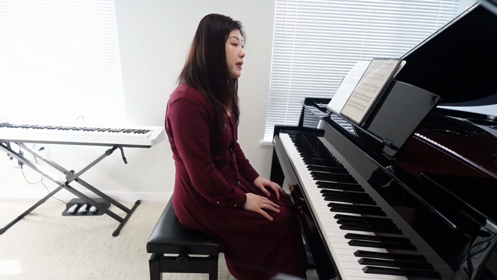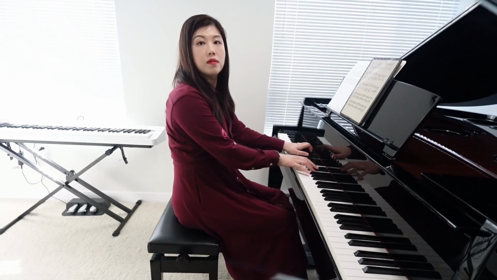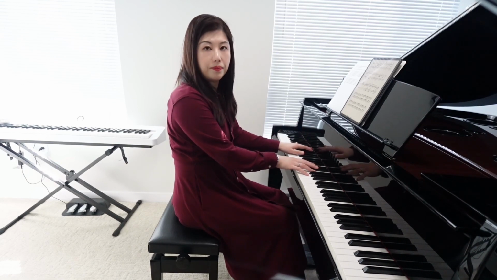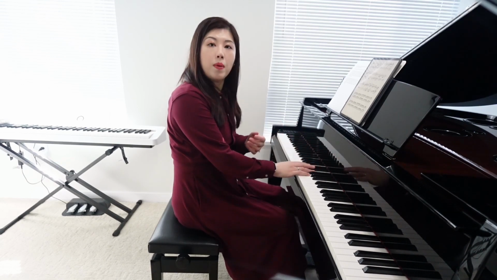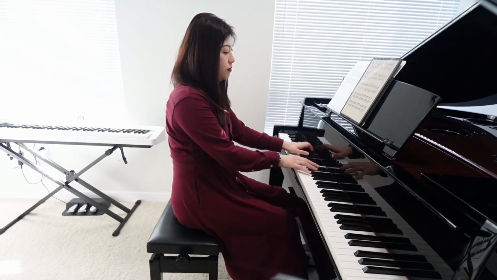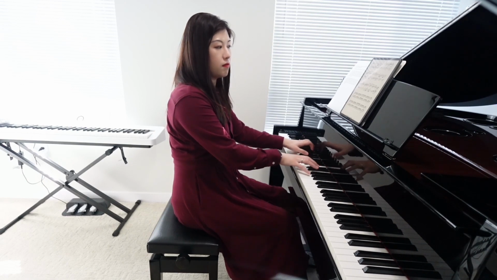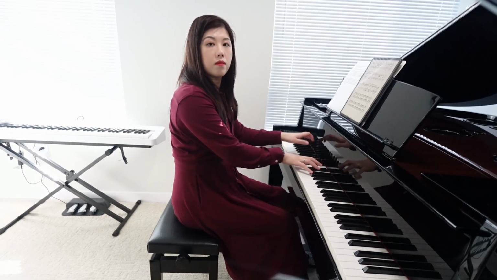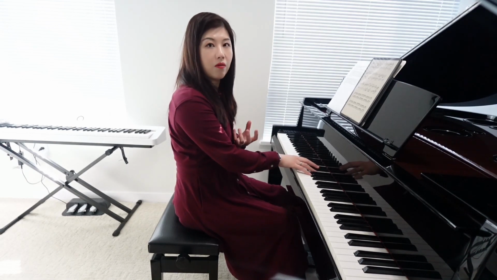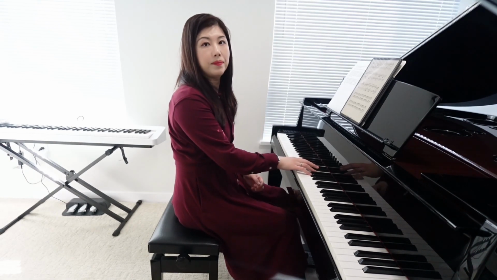The dynamics of the first 2 phrases is pianissimo. So the hand direction is going down. When we play a very soft sound, the arm movement is usually minimal. But the right hand pinky, finger 5 and finger 4, provide the melodic line.